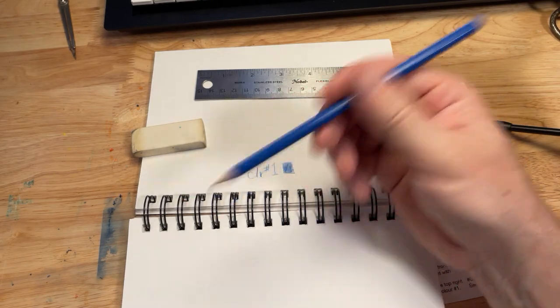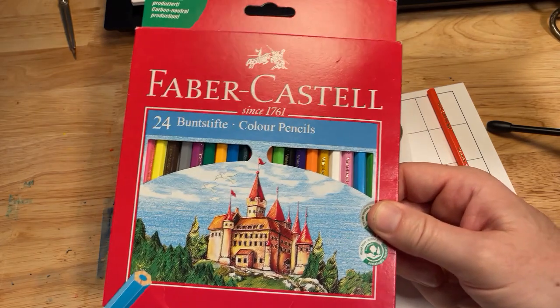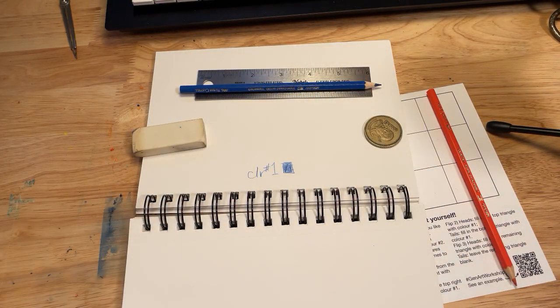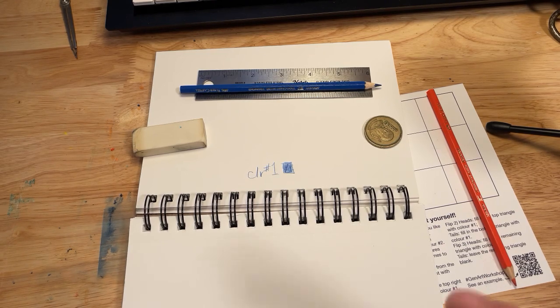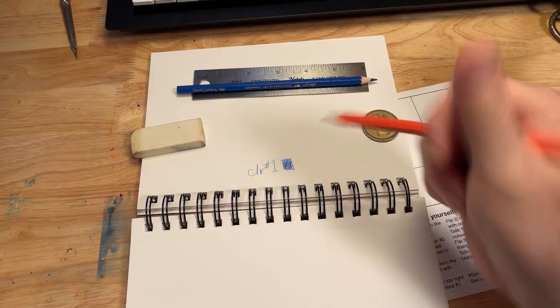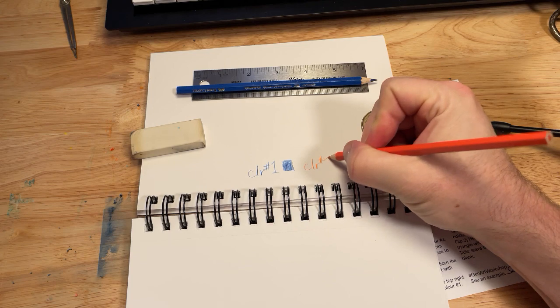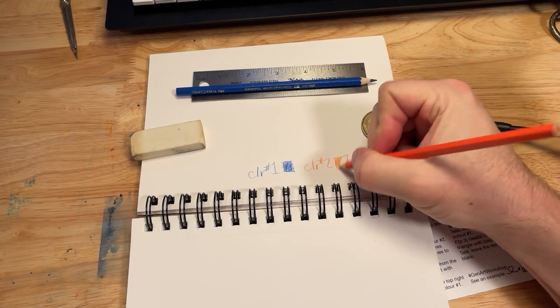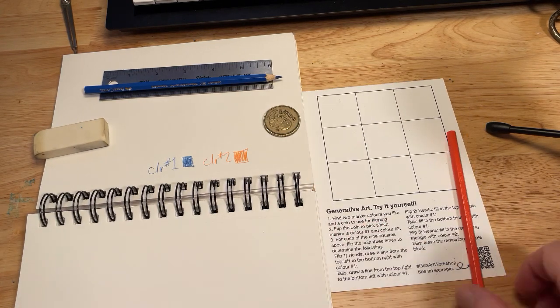There's nothing specific about these colors. I just picked them out of here. You can pick whatever colors you want, or you can use watercolors. I've done stuff with watercolors before. Markers. I'm going to try a whole bunch of different things or materials as a way of looking at how to add some variety to what the outputs are. So anyway, color number 2. There we go.